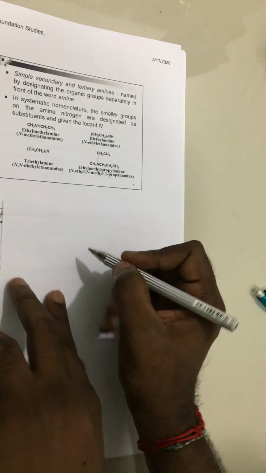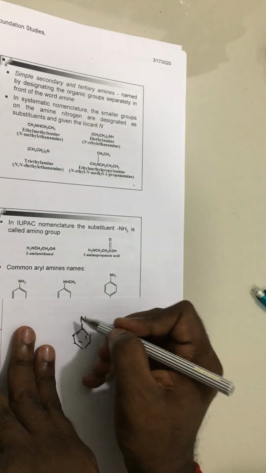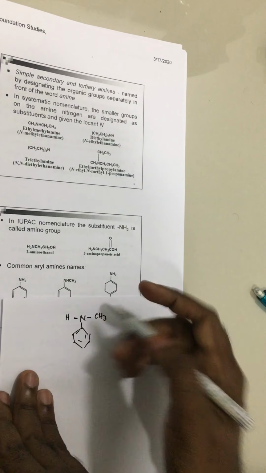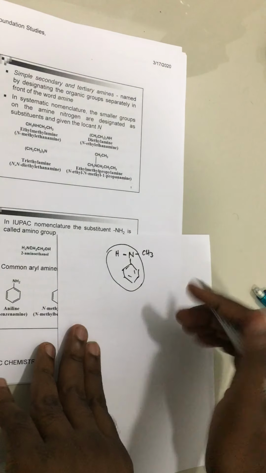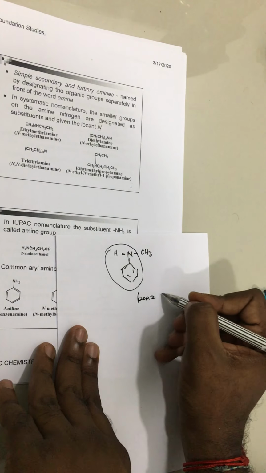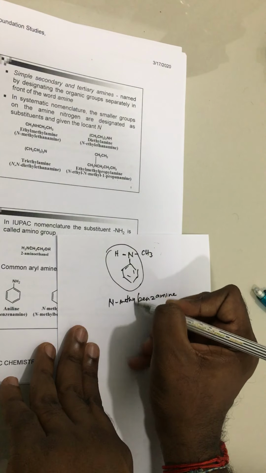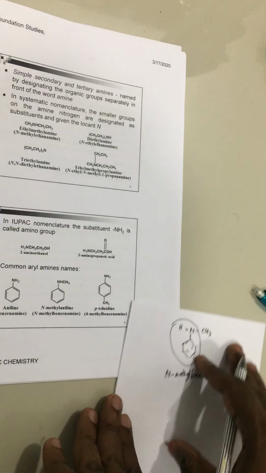So you have here N, and the N is bonded to an H, right? And the N is bonded to CH3. So the whole compound here is a benzenamine, and this is bonded with one substituent on the N, so it's N-methylbenzenamine. So that's how you are going to look into it.